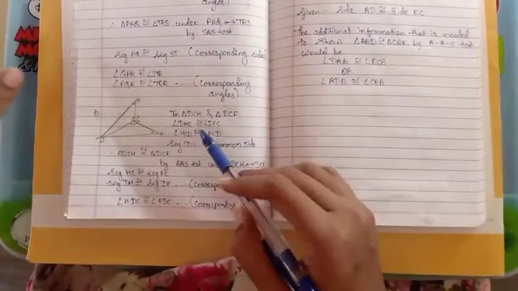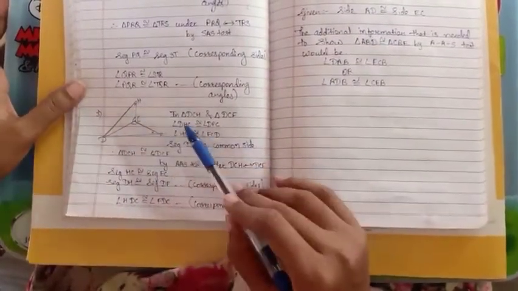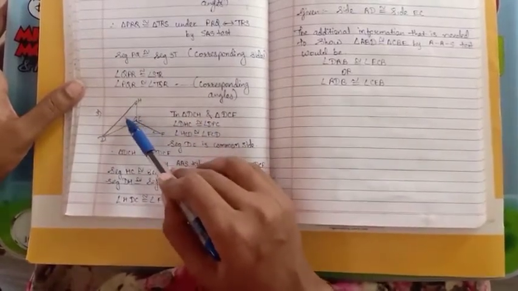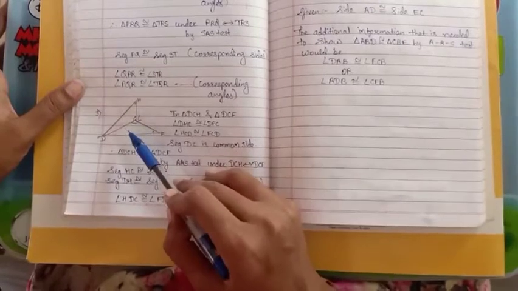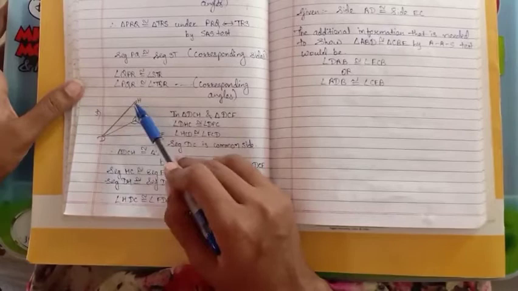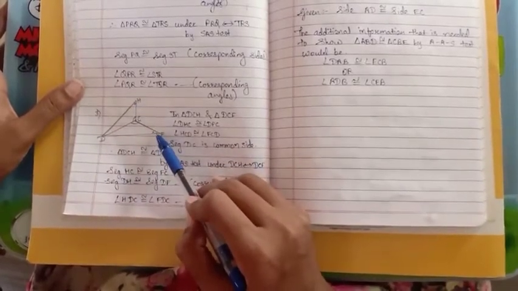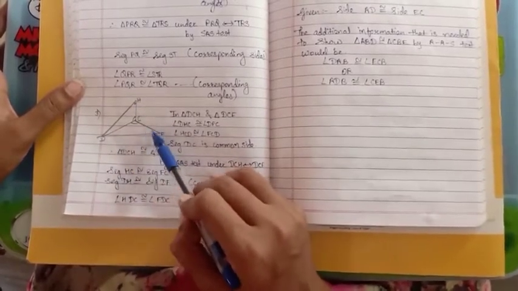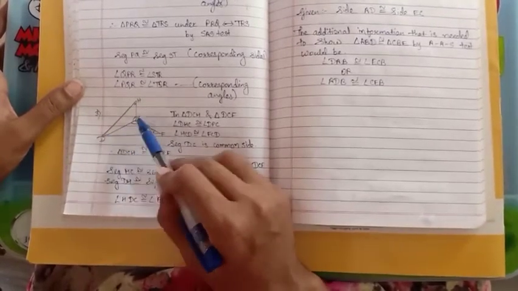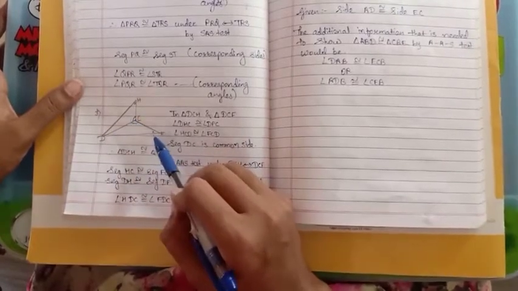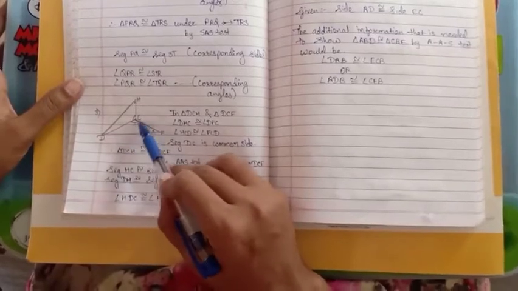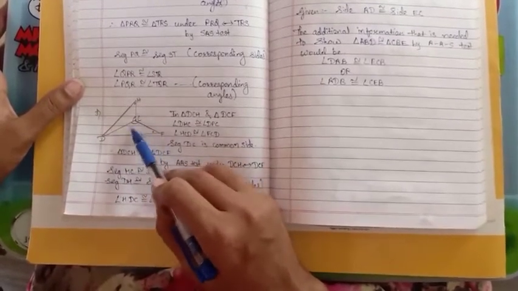Now let's start question number 3. This is the figure. In triangle DCH, this triangle, and triangle DCF, this one, angle DHC is congruent with DFC. Here it is already given. And angle HCD is congruent with FCD, which is already given. And segment DC is the common side.